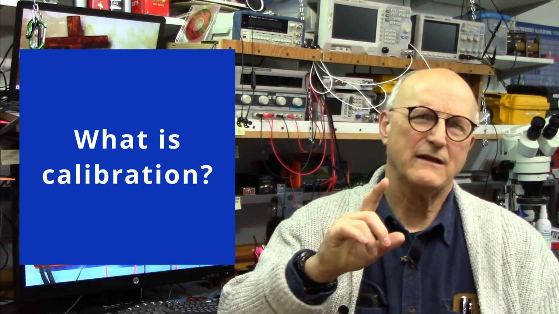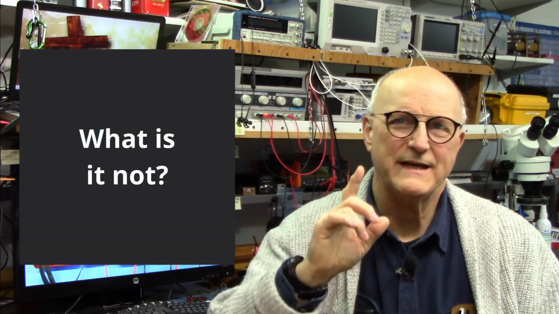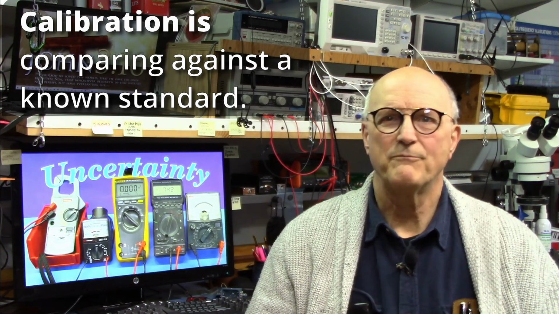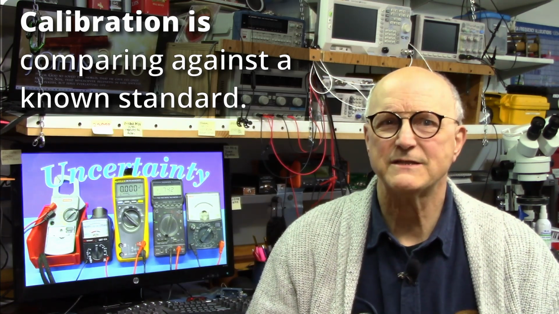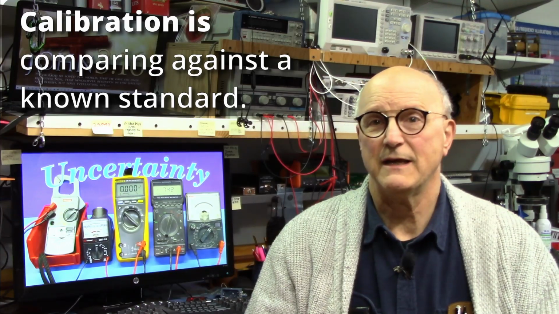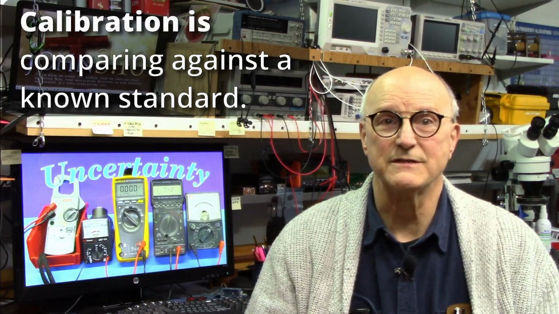Now I need to answer the question, what is calibration and what is it not? Now I'm going to trot out my U.S. Air Force metrology training for all to see. Technically speaking, calibration is the process of comparing a measurement device against known standards to determine if the instrument is within its stated tolerances.